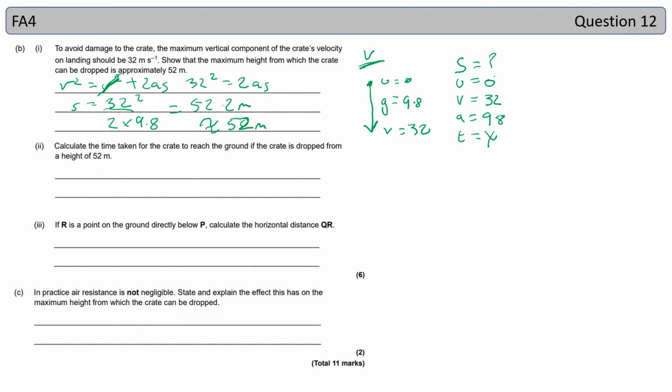Then it says calculate the time taken for the crate to reach the ground if it's dropped from a height of 52 meters. So again, we select our appropriate SUVAT equation.